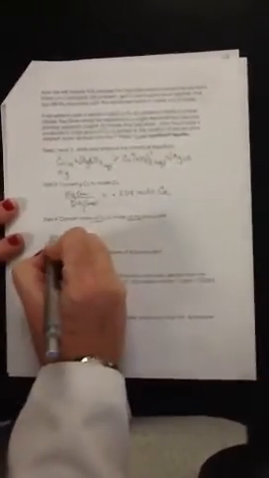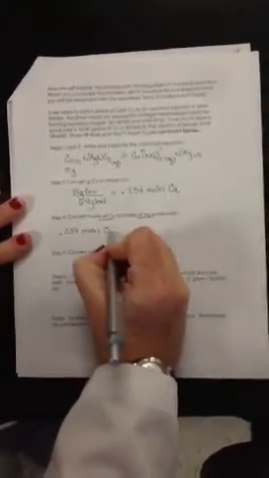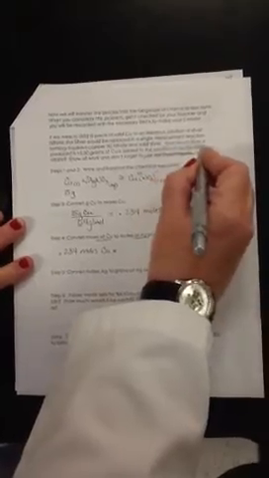Well, we're going to do the same thing here, except now we're going to use this balanced equation. So, we're going to take our moles of copper, 0.234 moles, and we're going to multiply it by a ratio that comes from this equation. Now, what they ask for is how much silver is produced.